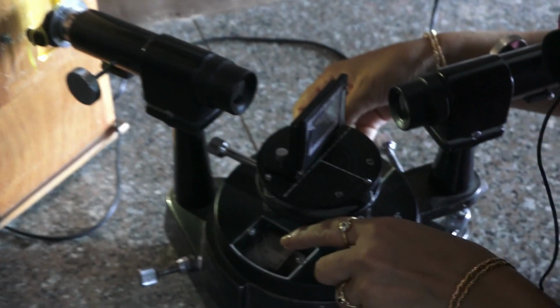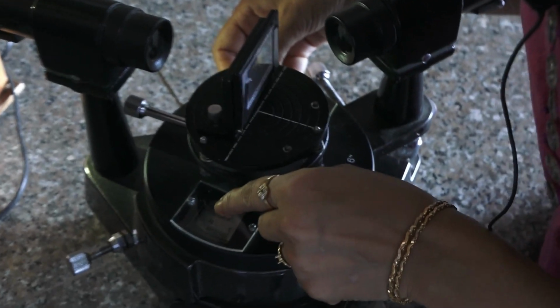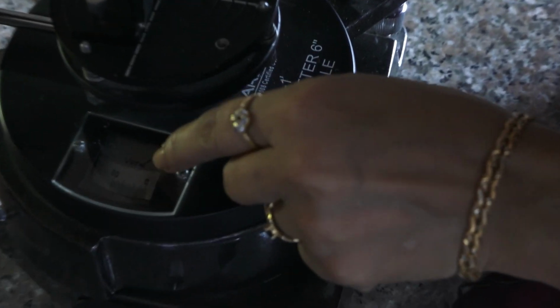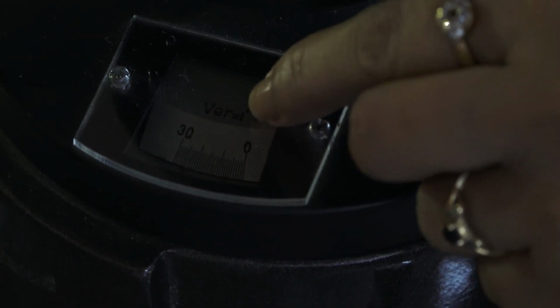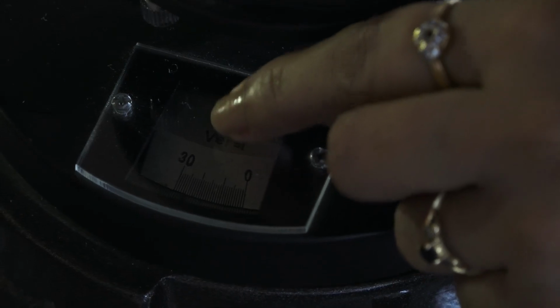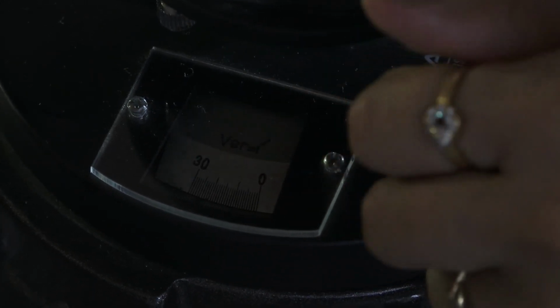So in the least count, we observe here, this is a vernier scale, a smaller scale. Up on the topmost is the vernier scale, and if I see the divisions on the vernier scale, it starts from 0 and ranges up to 30. That means the total number of divisions on the vernier scale is 30.